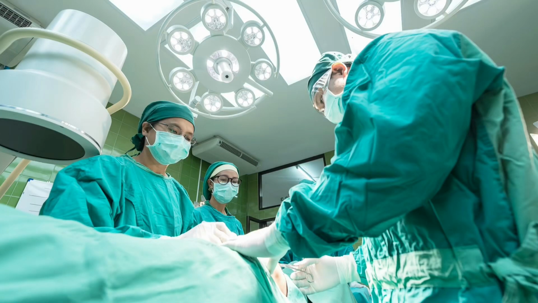Last year, a friend of mine needed an emergency surgery. He had health insurance, but when the hospital bill came, he was stunned. Half the costs weren't covered. Why? He didn't understand the exclusions in his policy. That one oversight cost him thousands.